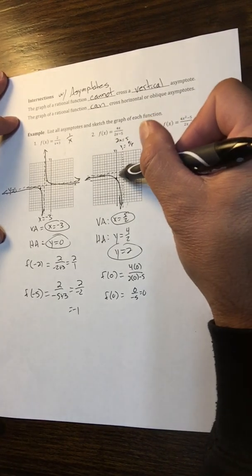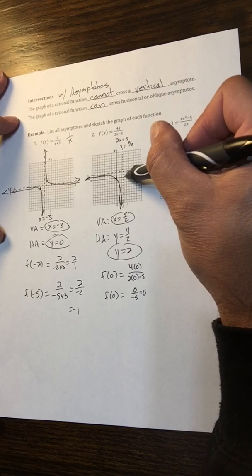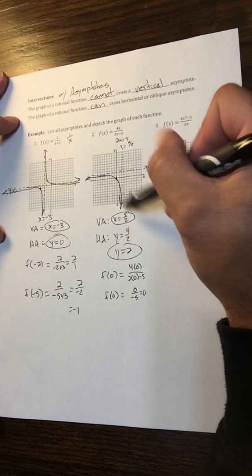Okay, and then on the right is 1, 2.5, 3. I'll put in like 3. 3 is to the right of 2.5, isn't it?